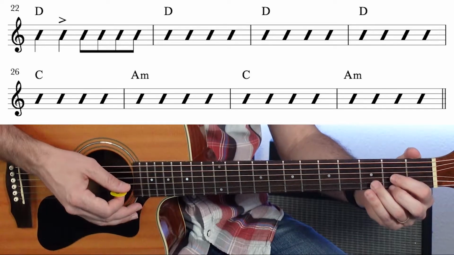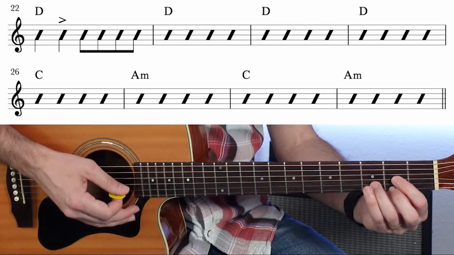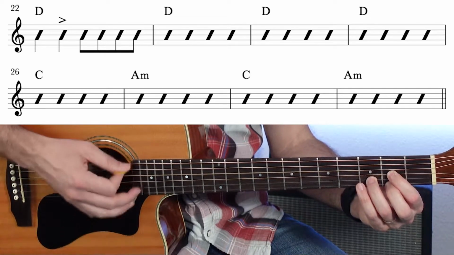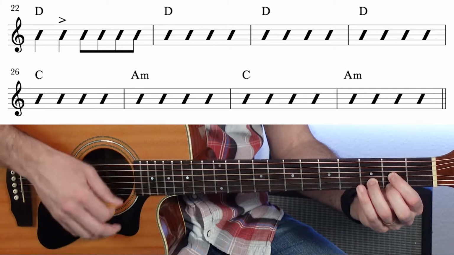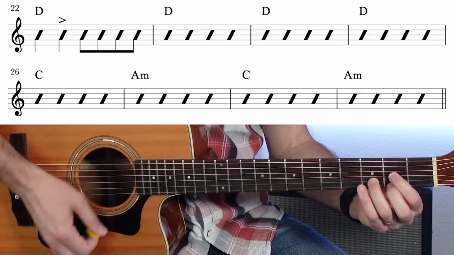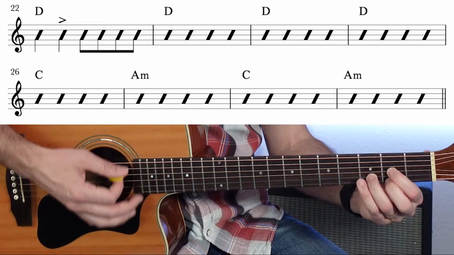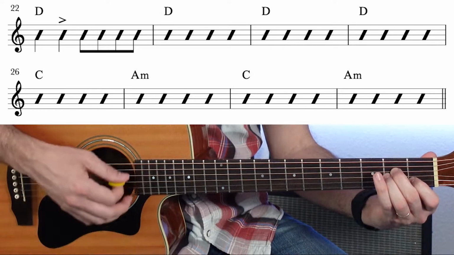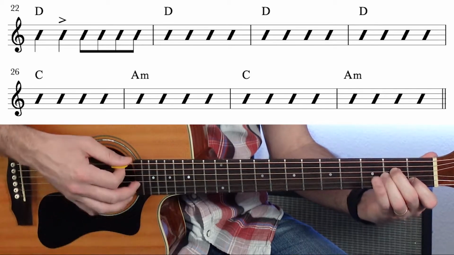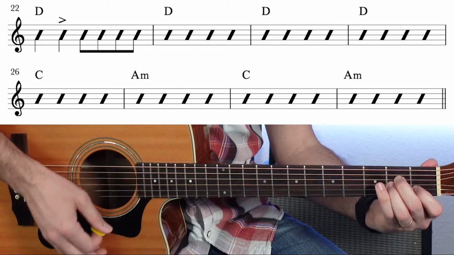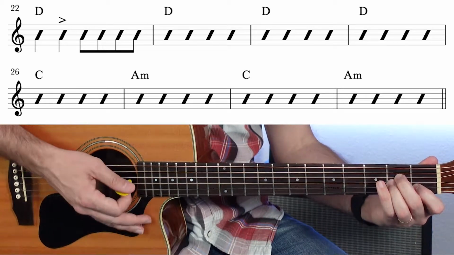Now that we have covered all of the measures, let's plug in the strumming pattern and practice the chorus. Here we go. 1, 2, 3, and 4, and D major, 2, 3, and 4, and the 3rd measure, and now we move to C major, 2, 3, and 4, and A minor, 2, 3, and 4.